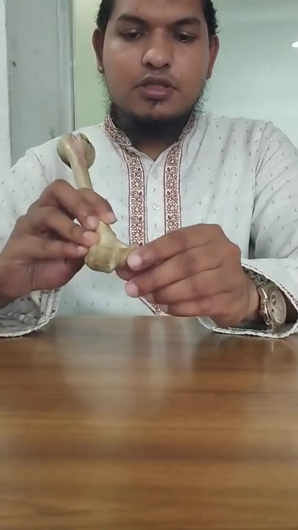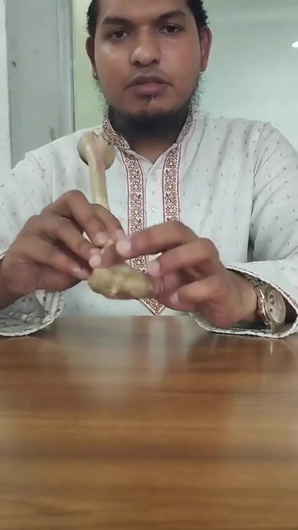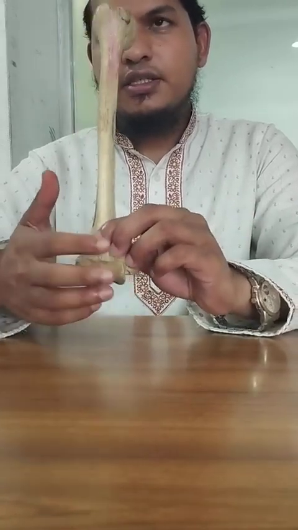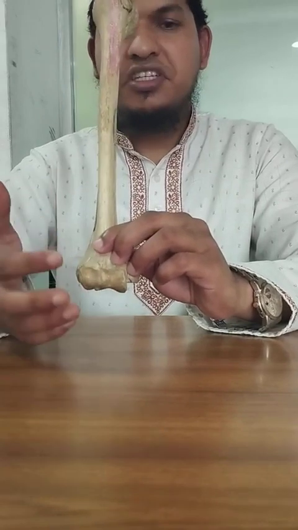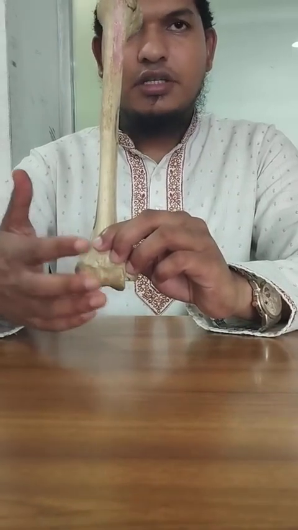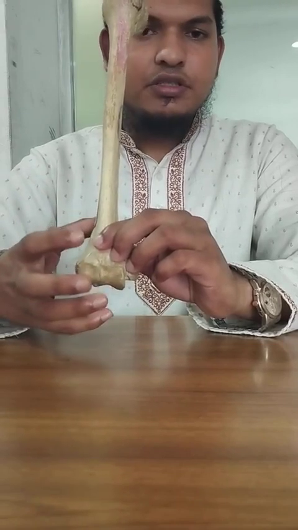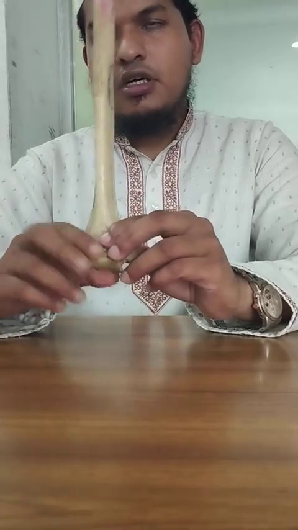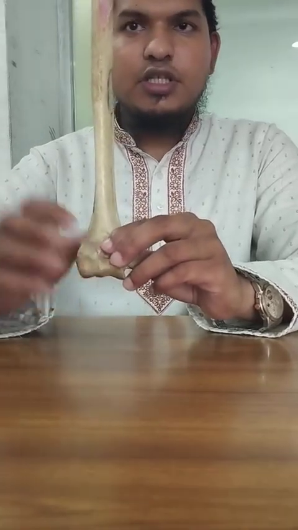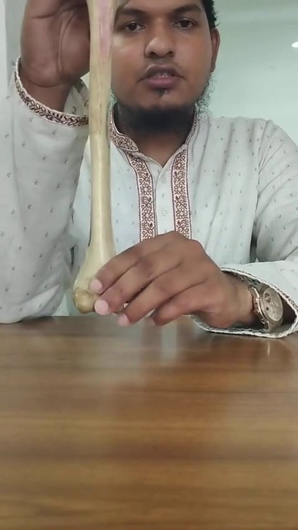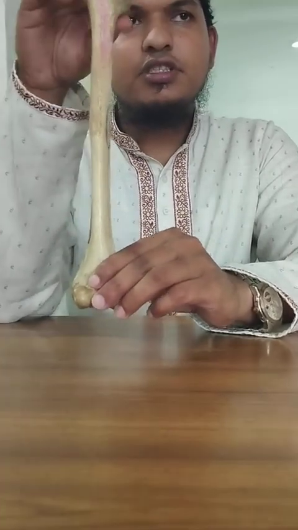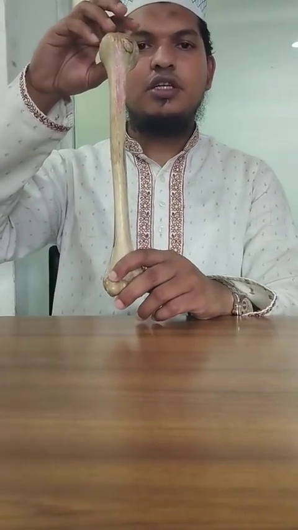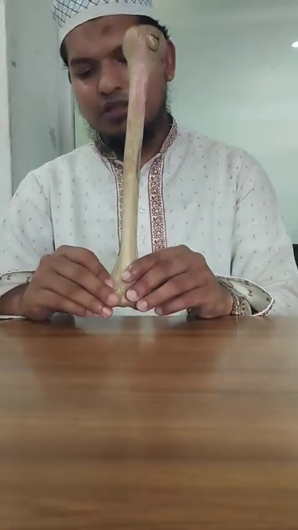Now another important information is the attachment of the capsular ligament of the elbow joint. The lower end of the humerus and the upper end of the radius and ulna form the joint. It is the elbow joint, and the type is hinge variety of synovial joint. And the upper end of the humerus forms a joint with the glenoid cavity, and it is the shoulder joint, and it is a ball and socket type of synovial joint.